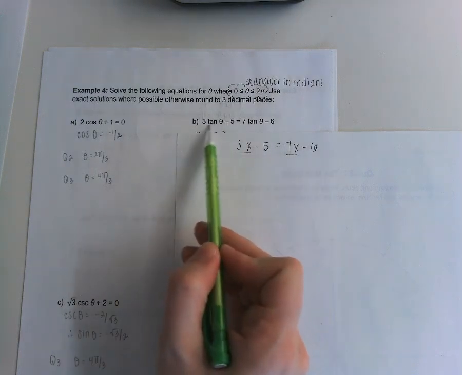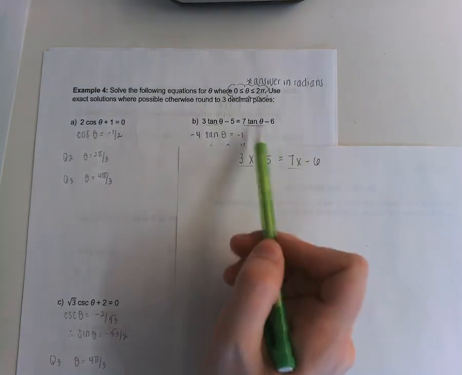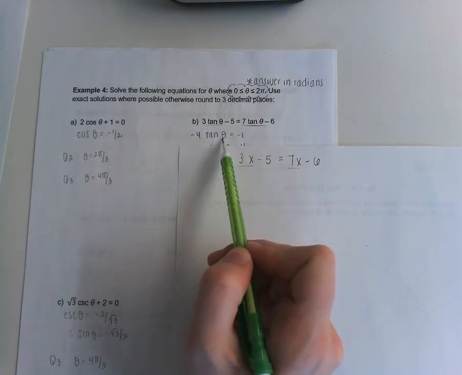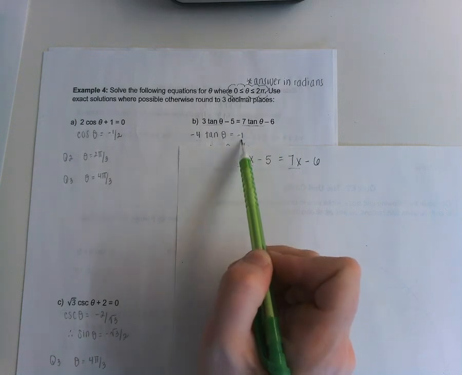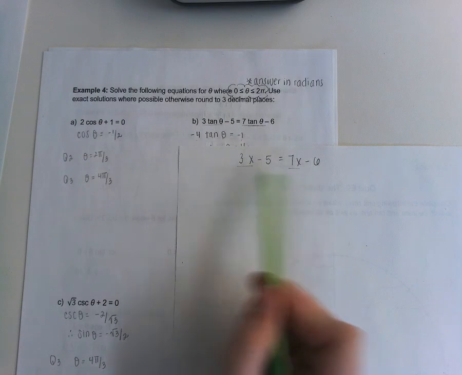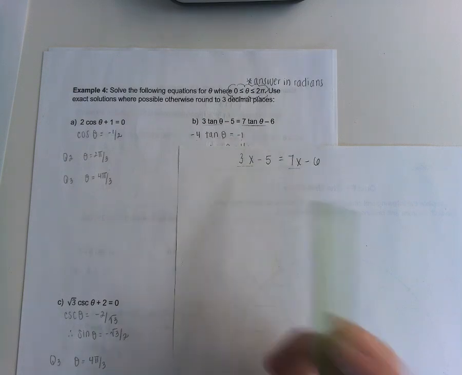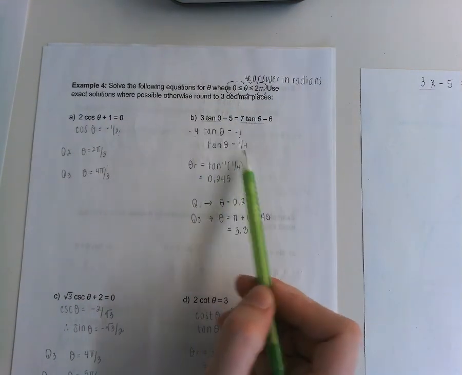So in this case, 3 tan theta and 7 tan theta, we just subtract 7 tan theta. So we're left with 4 tan theta. And here, we would add 5, so we're left with negative 1. So very similar to how you would treat this with just standard variables. And then when we divide by negative 4, we get that tan is equal to 1/4.